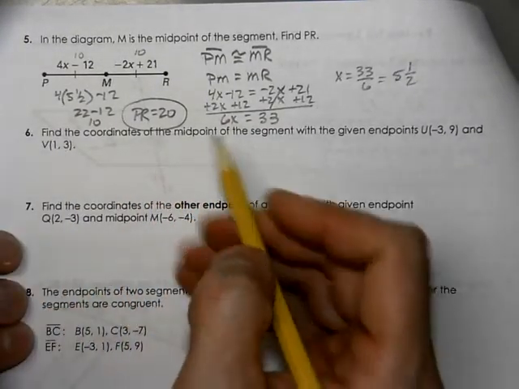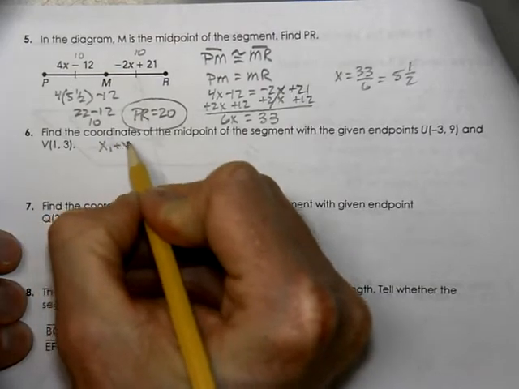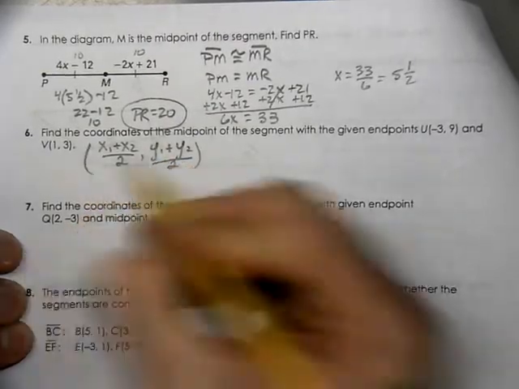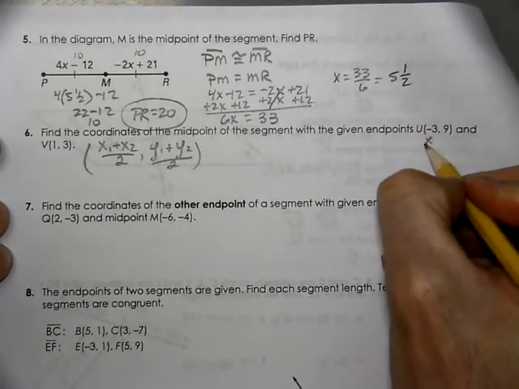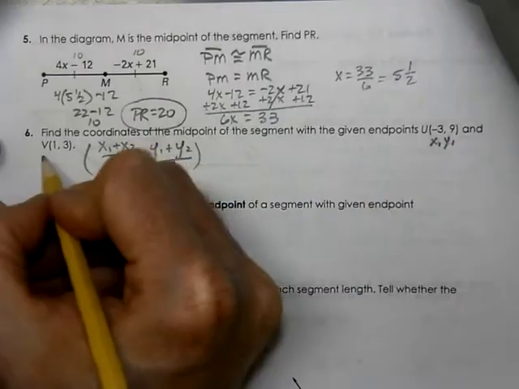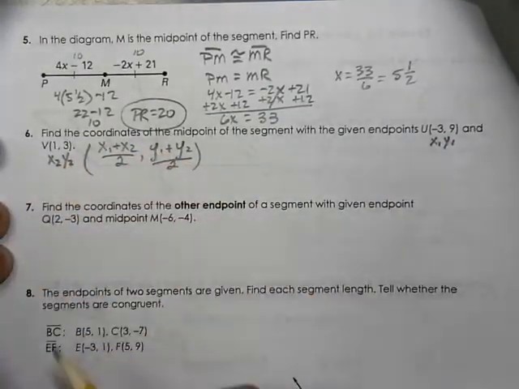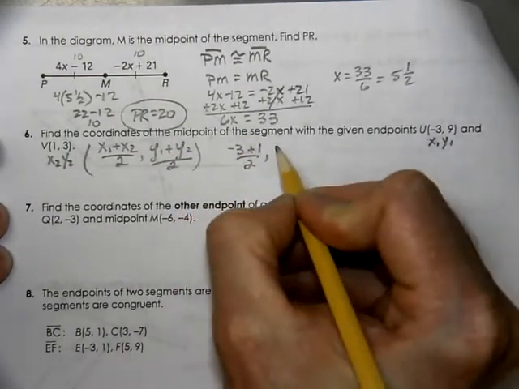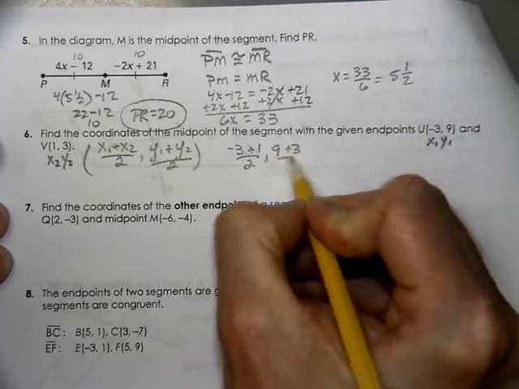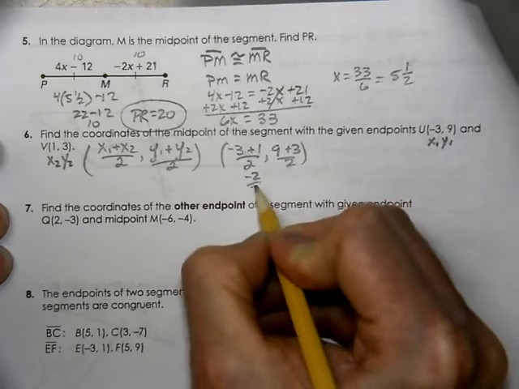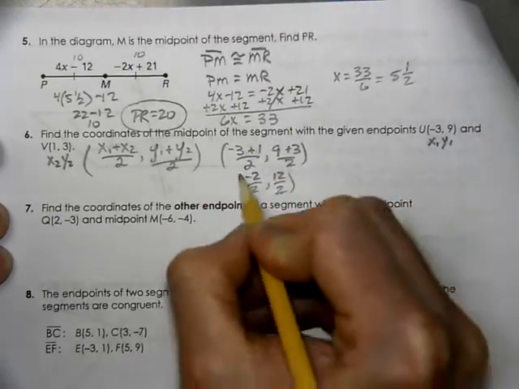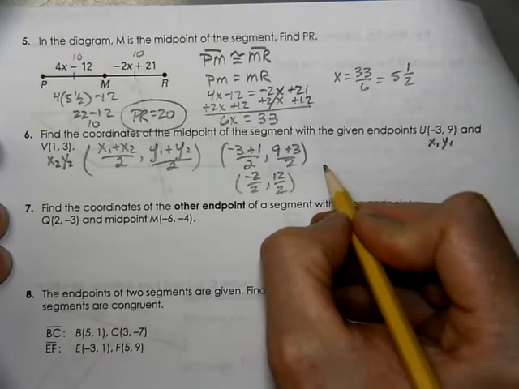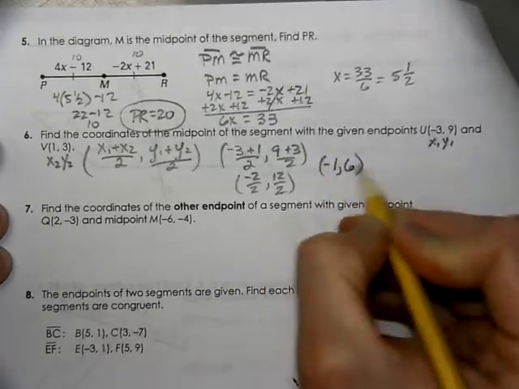We're going to find the coordinates of the midpoint. Well, there's a formula for the midpoint. You would want this on your note card. So we have x1, y1, we have x2, y2. Now you can plug in your numbers. Negative 3 plus 1 over 2, and we have 9 plus 3 over 2. Negative 2 over 2, 12 over 2. So our midpoint is going to be negative 1, comma 6.